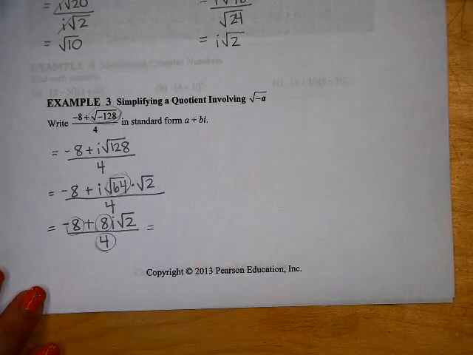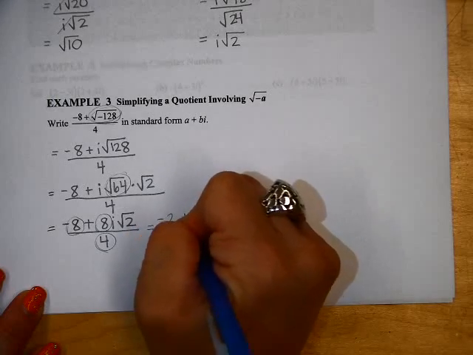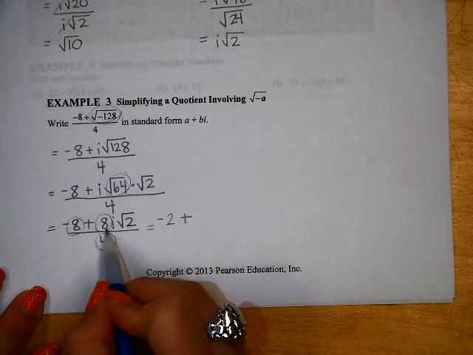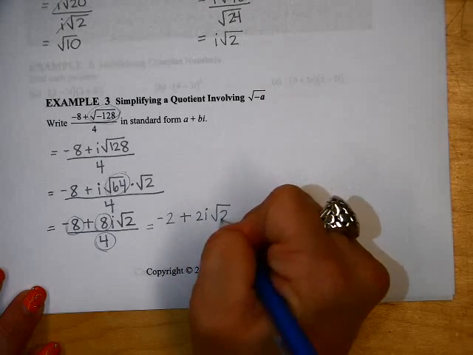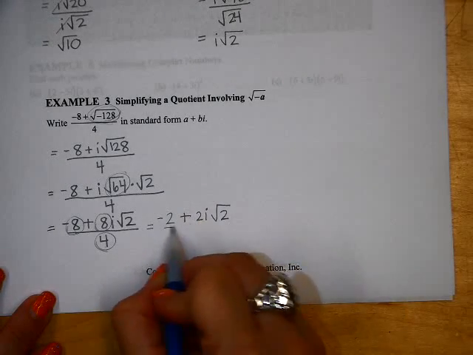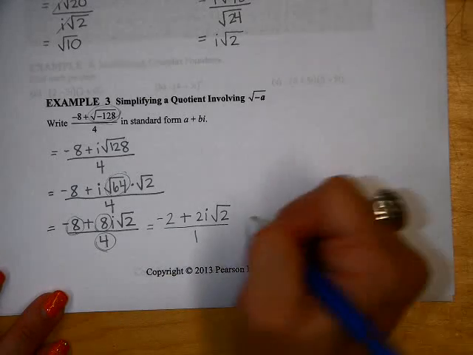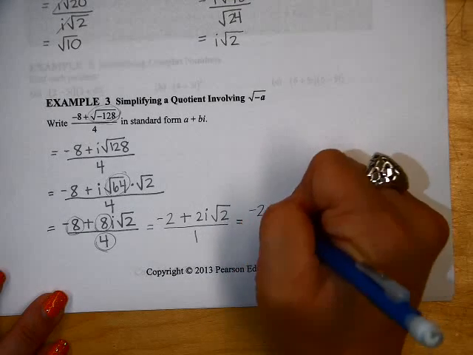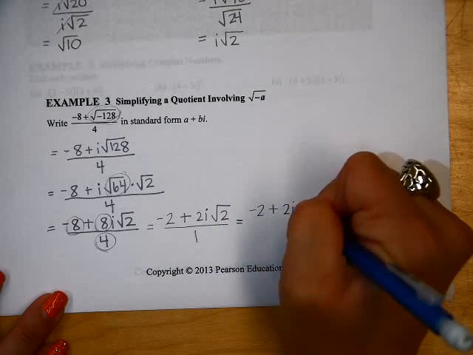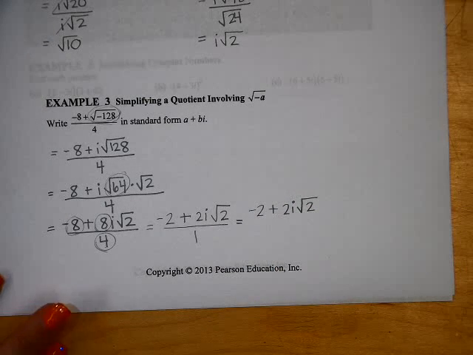So when we reduce this, 4 will go into 8 2 times, so that gives me negative 2, plus 4 will go into 8 2 times, so that gives me 2i square root of 2, and 4 will go into 4 1 time. But since that 1 is understood on the bottom, you do not have to write that. So your final answer is negative 2 plus 2i times the square root of 2.